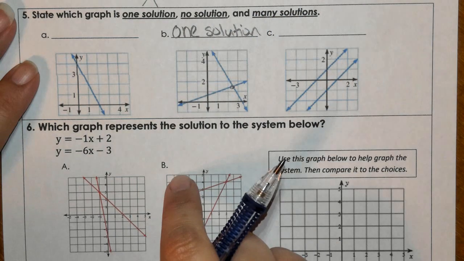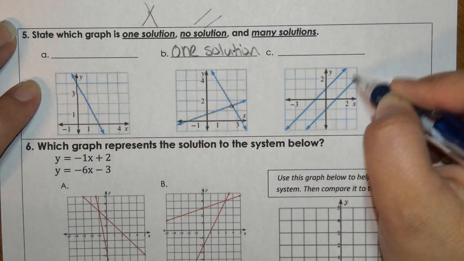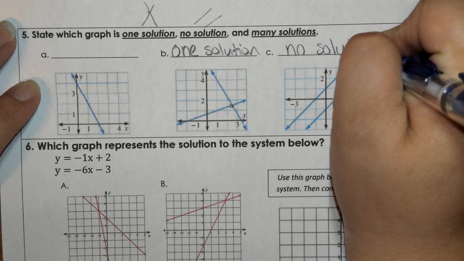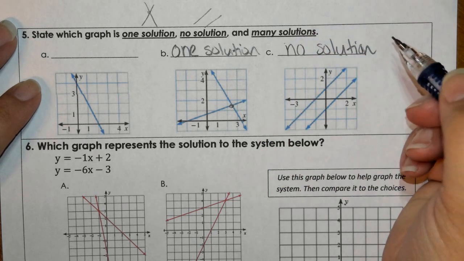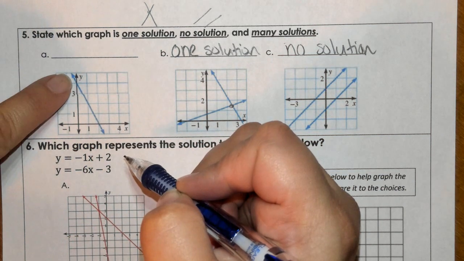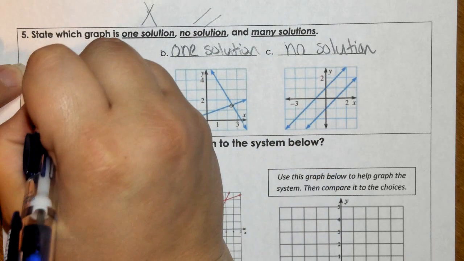No solution means that they're parallel lines. They're never going to touch. Okay, they would have no point in common. And many solutions is actually 2 lines on top of each other. So really this is like sharing every point. They share everything together. So A is many.